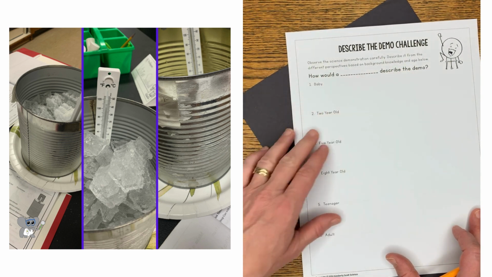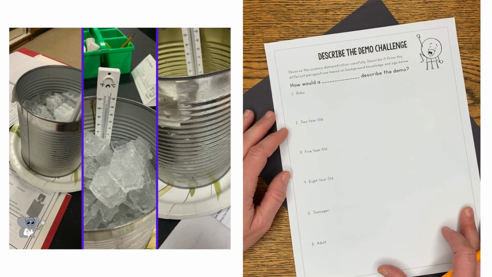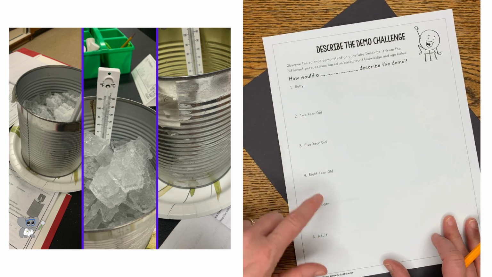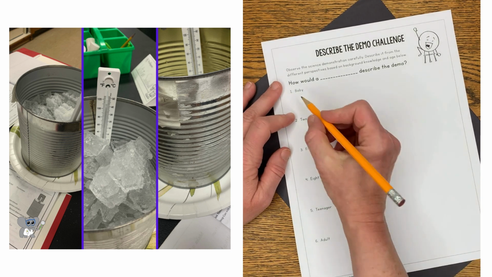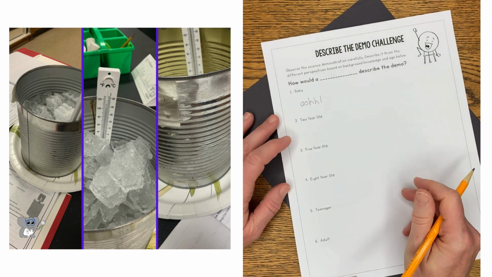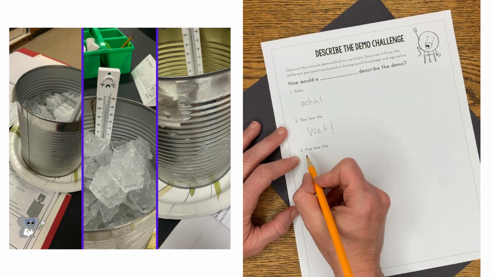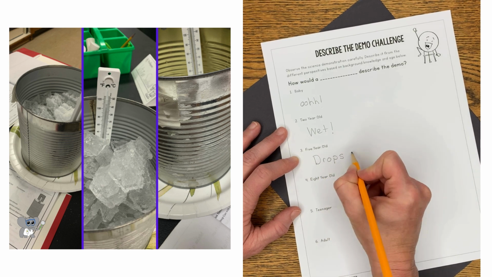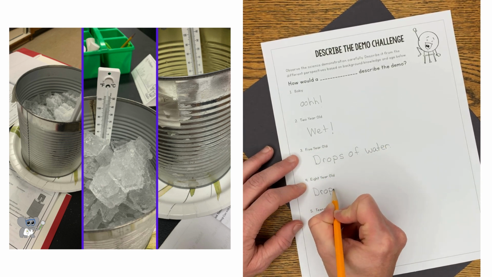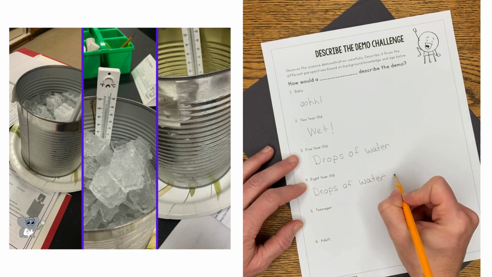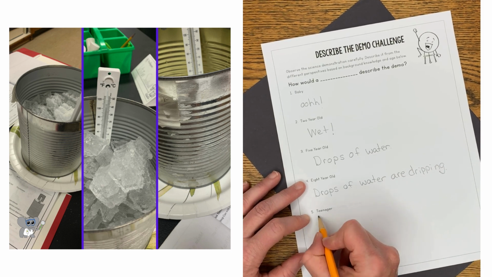This is where you would do a demonstration in front of the room and the students would describe it from a different person's perspective: a baby, a 2-year-old, a 5-year-old, an 8-year-old, a teenager, an adult. So this is meant to be fun to get them to think about being more sophisticated in their writing. So if you were to do this activity, a baby might go ooh, a 2-year-old might go wet because the sides are wet, a 5-year-old might say drops of water, an 8-year-old might say drops of water are dripping.